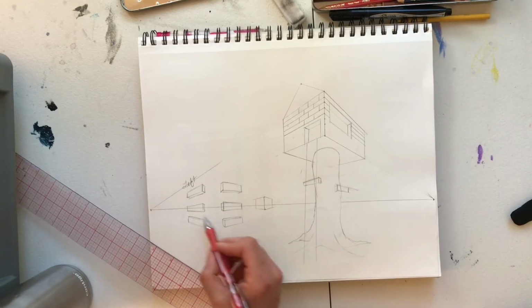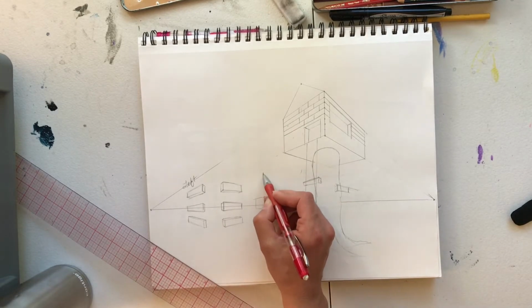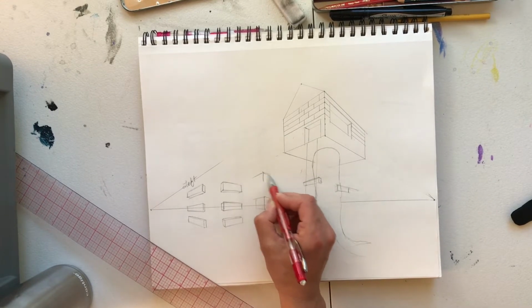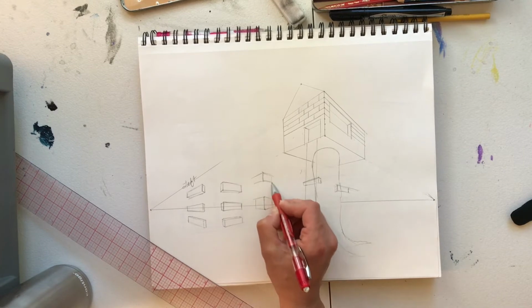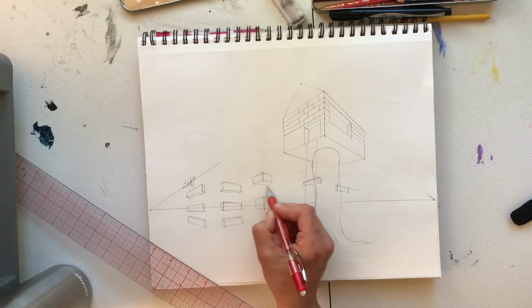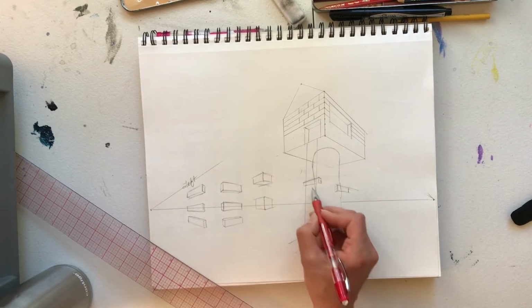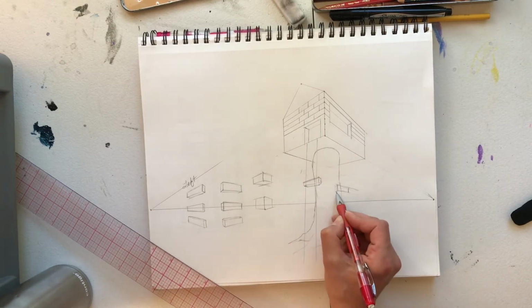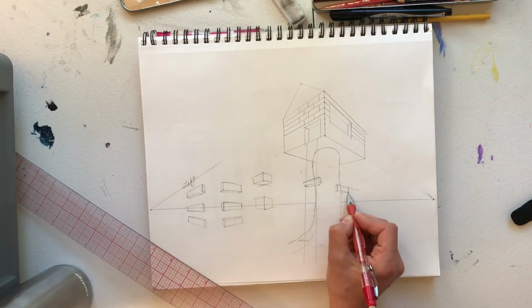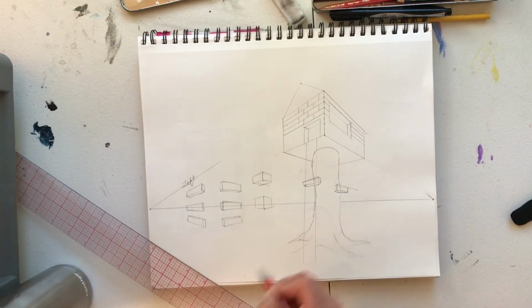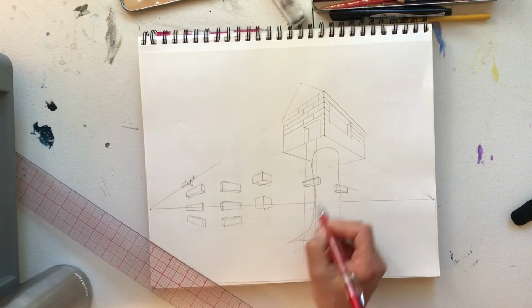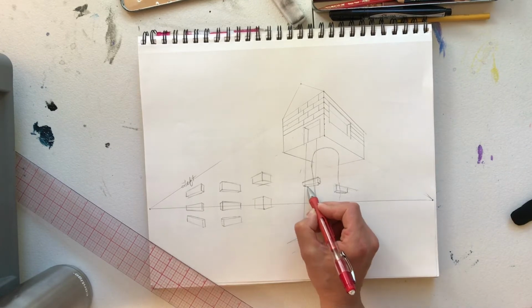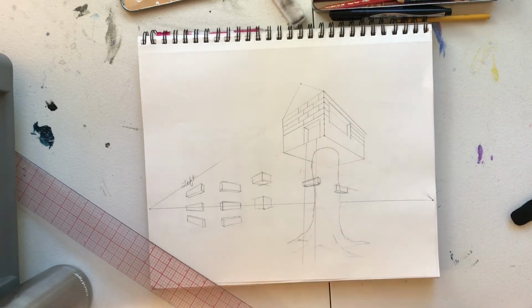If your box is above the horizon line, you'll start with your vertical, connect to both vanishing points. The bottom will crisscross like that. So what will happen is you'll see a little bit of the bottom of the ladder rung here, and on this side you would see a little bit of the ladder rung here. Okay? Oh, you know what? There we go. I should have connected at that corner.